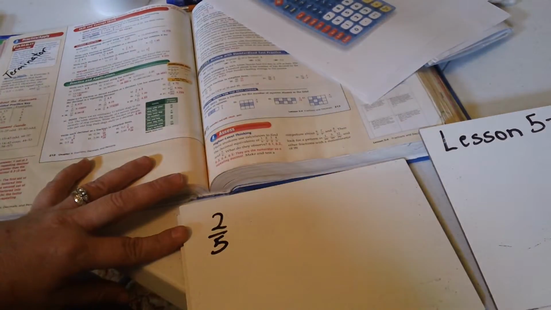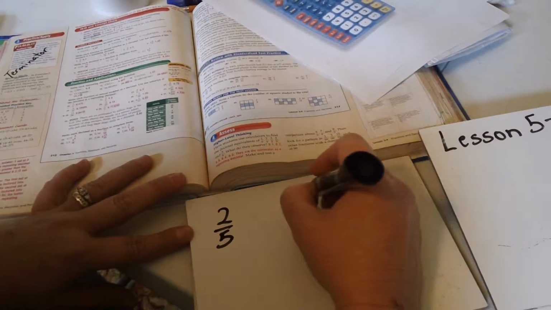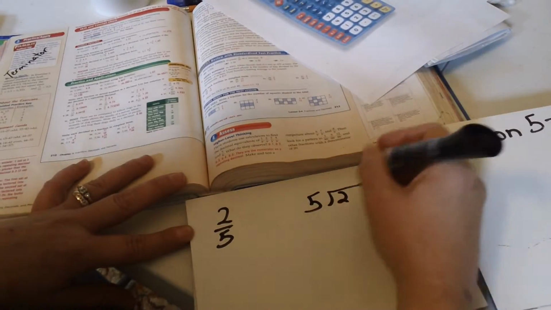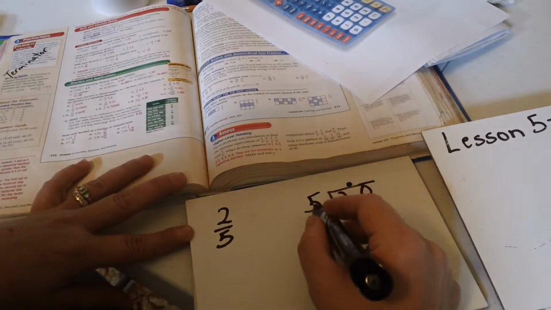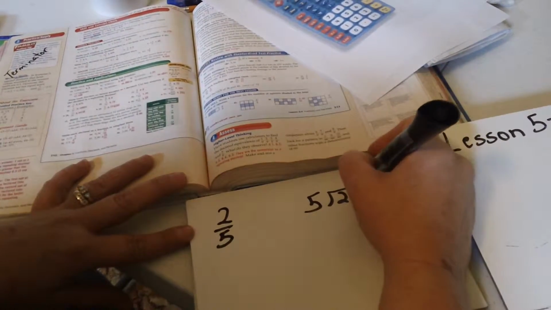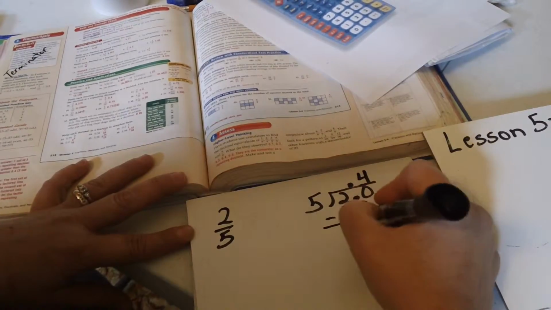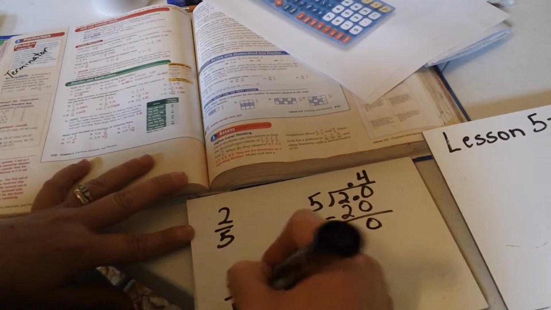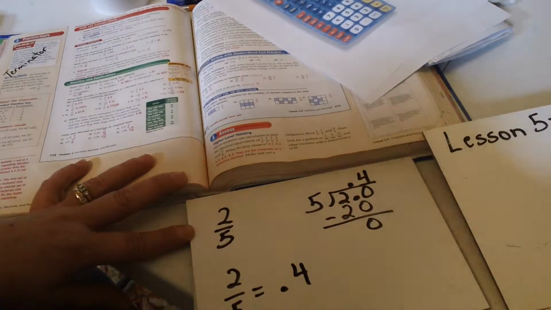If I have the fraction 2/5 and I want to convert it to a decimal, what I do is I would say 5 into 2. Well, 5 will not go into 2, so I have to add a decimal there and a 0. 5 will go into 20 4 times. 4 times 5 is 20, and I subtract and I get 0. Therefore, 2/5 is equal to decimal 4, or 4/10.